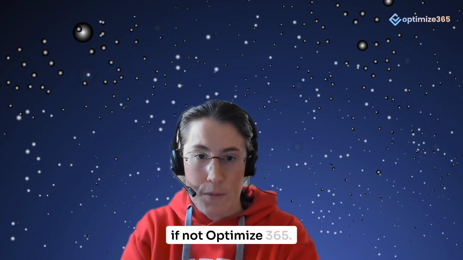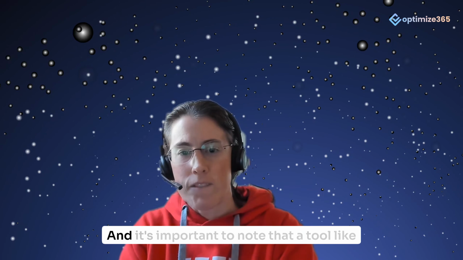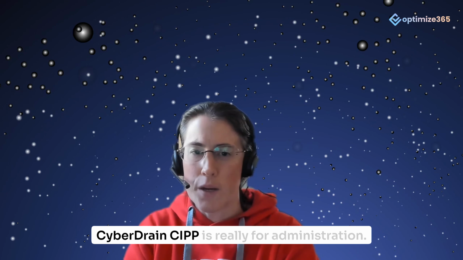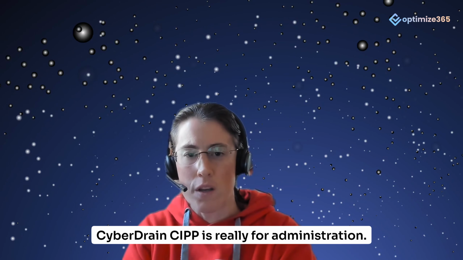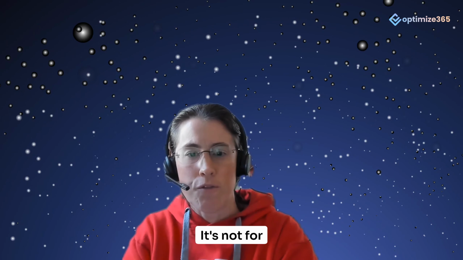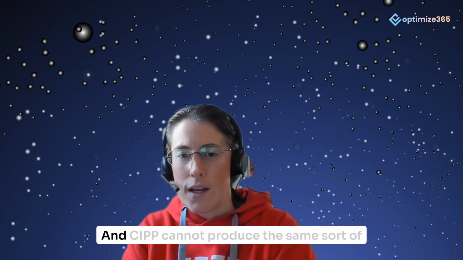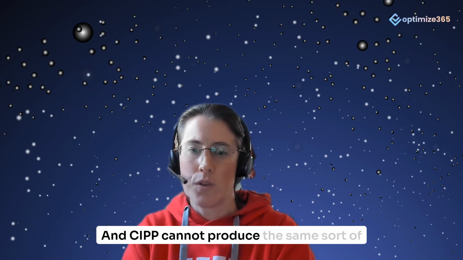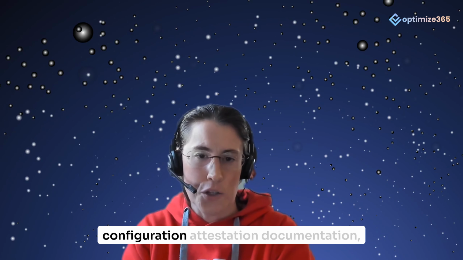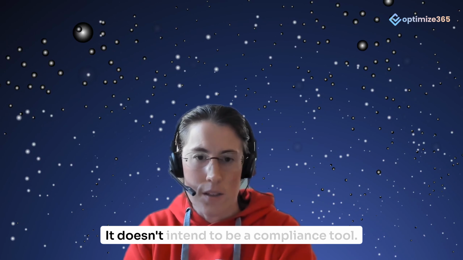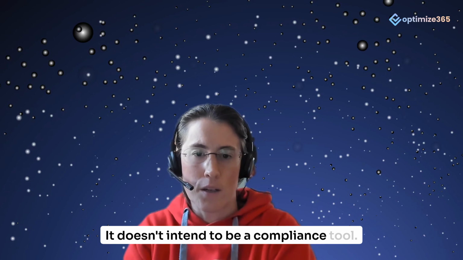And it's important to note that a tool like CyberDrain CIPP is really for administration. It's not for secure configuration management in the same way. CIPP cannot produce the same sort of configuration attestation documentation. CIPP doesn't pretend to be a GRC. It doesn't intend to be a compliance tool, and yet it's necessary.